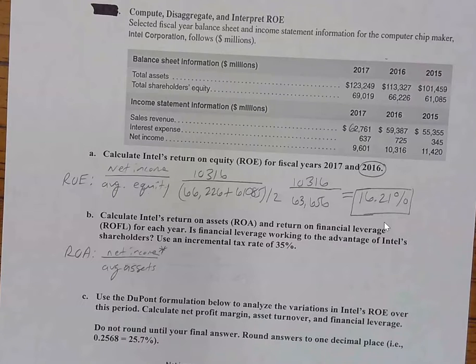We really have to look at even more than 2 years to get any real indicator of how this 16.21% works as a measure of performance, a financial performance measure. Okay, but at least now we know the formula and how to calculate it, and both abnormally good and bad years. Okay, so that's all we have to do for Part A.